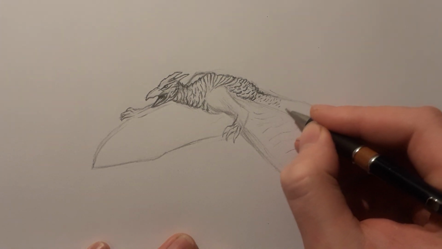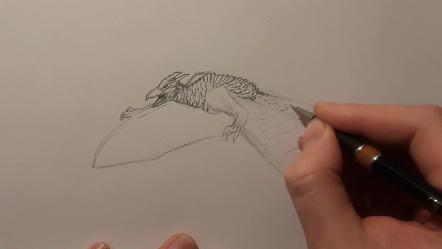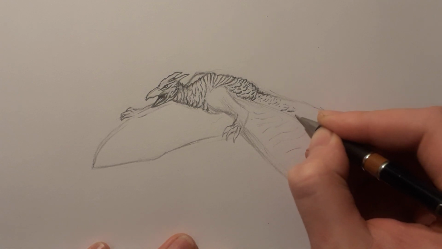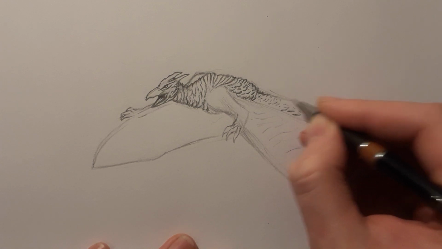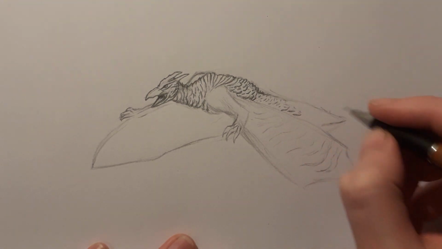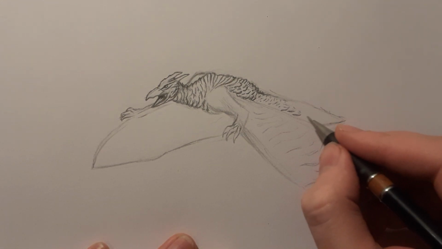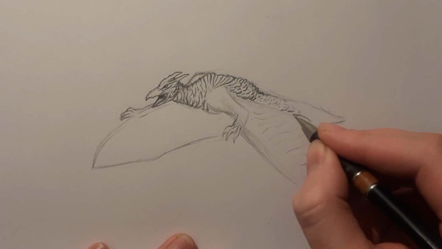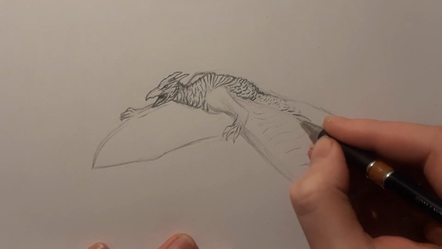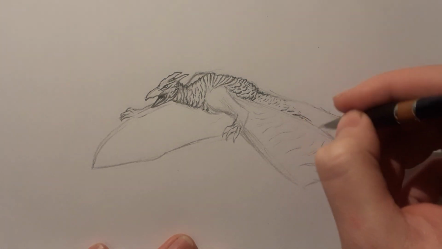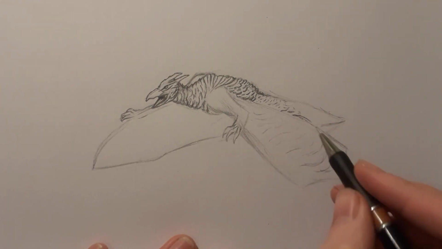And so yeah, over here it almost looks like there are a lot of scales that go like this. And also a line that goes like that, because there is still part of the other side of the wing that we can see over there.